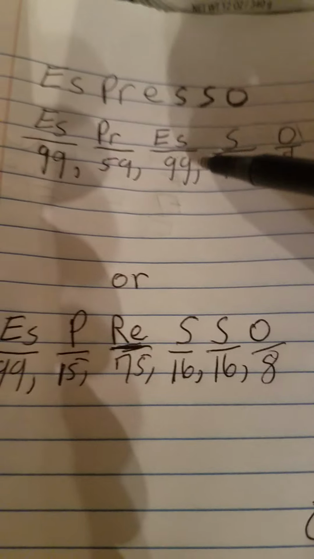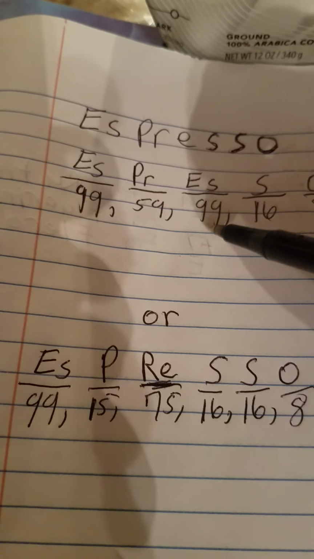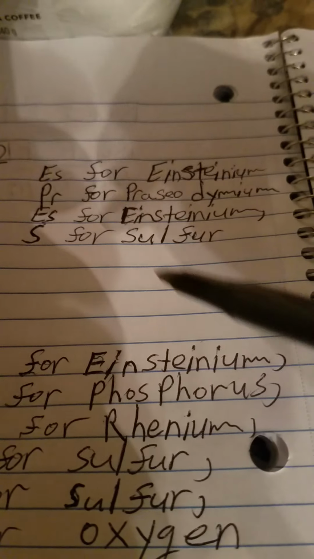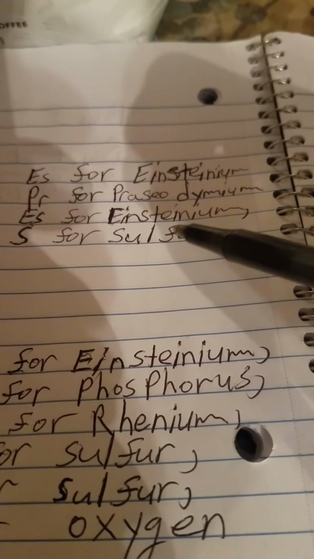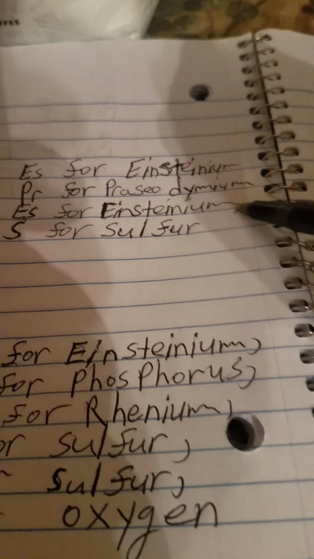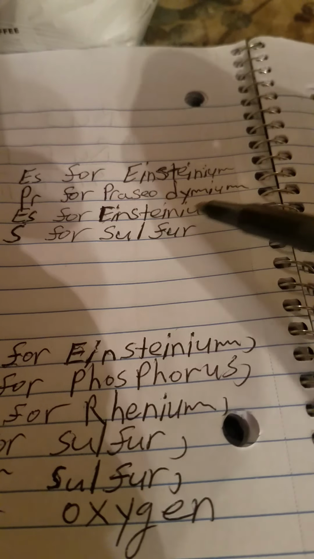Then you got Einsteinium again. Capital E and a small s, atomic number 99. Of course, we already spelled Einsteinium, but we could do it again: E-I-N-S-T-E-I-N-I-U-M. Much clearer now. See here, it was hard to see there, but it's easier to see here.